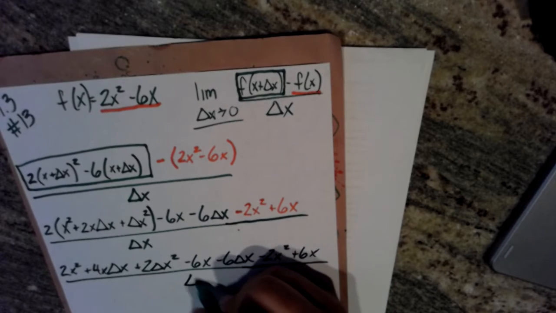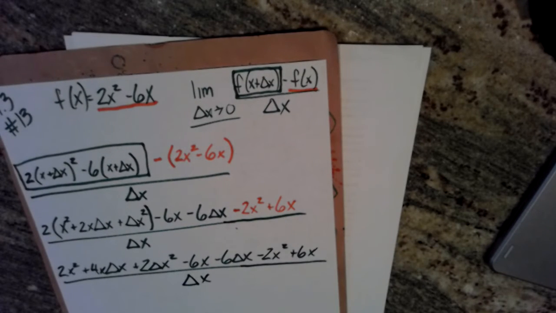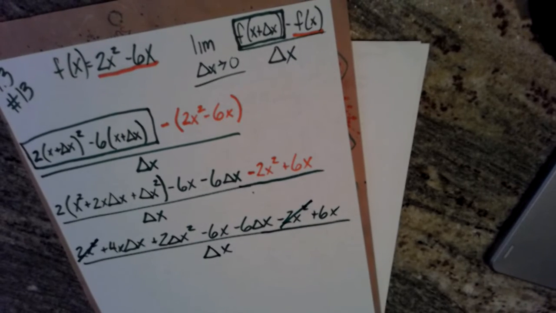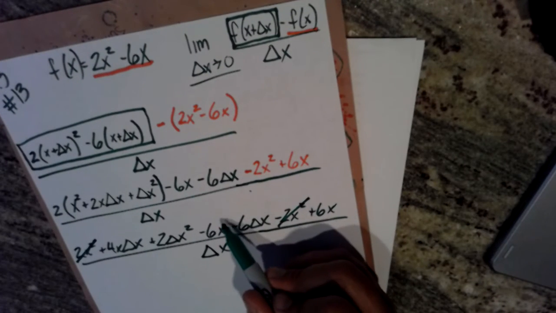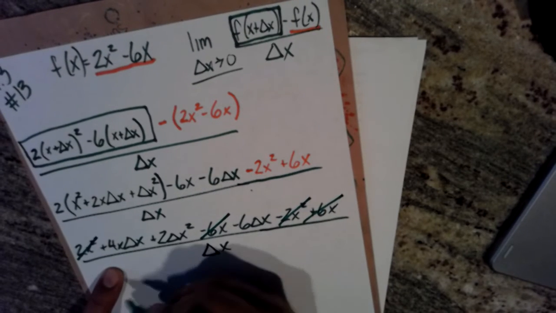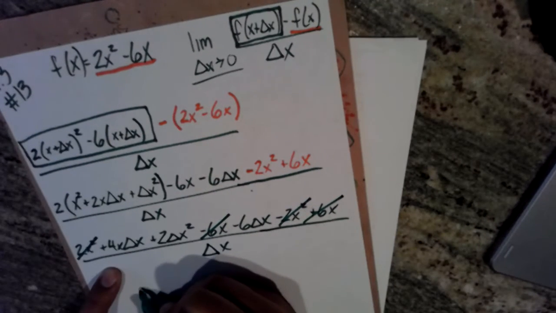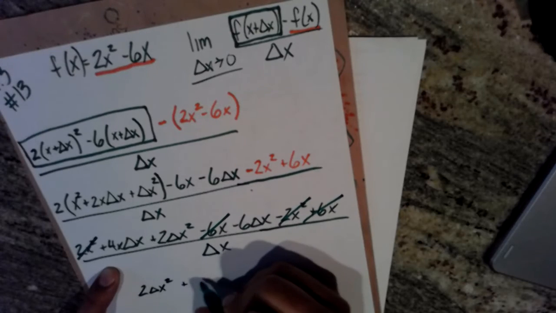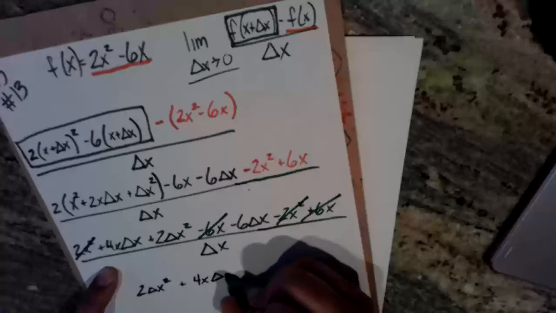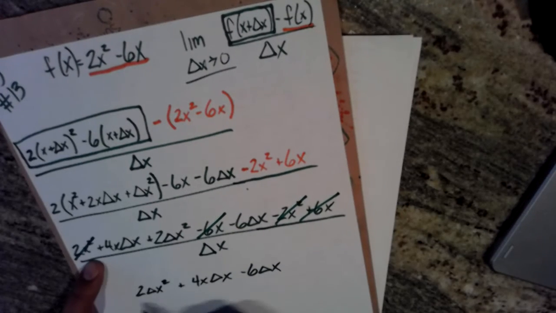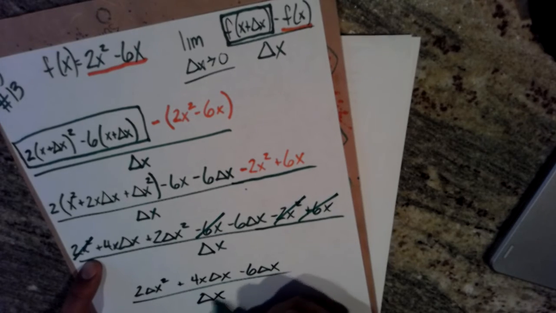All right, now watch. It goes from frustrating to magic right in this step. Look, cancels. Cancels. So what you have is, I'm just going to write it in descending order. 2 delta x squared plus 4x delta x minus 6 delta x all over delta x.